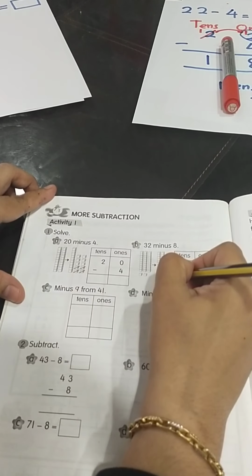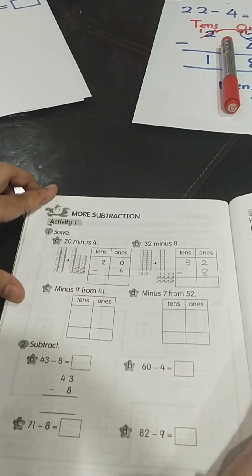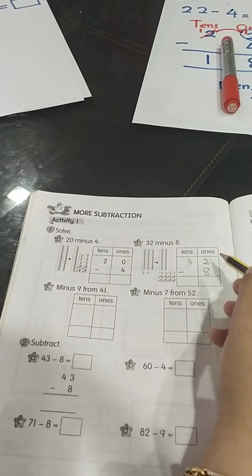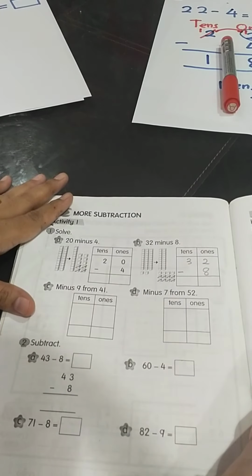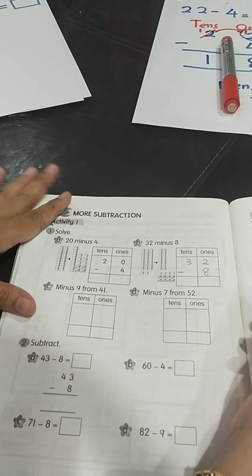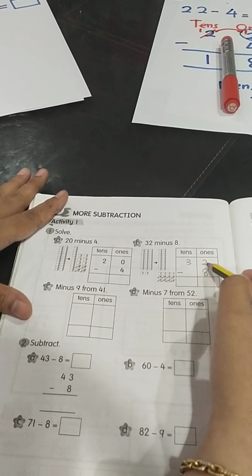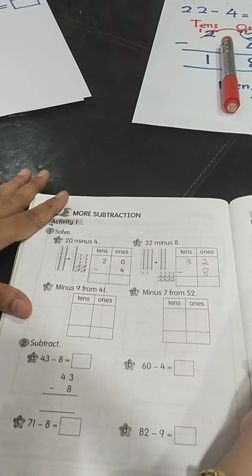Minus 8, so we put 8 here. Now we can calculate 2 minus 8. Can or not? Cannot. This is a small number. Cannot minus a big number. So we need to borrow 1 ten from the tens place.